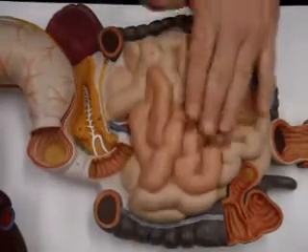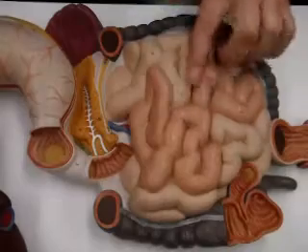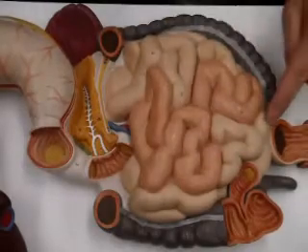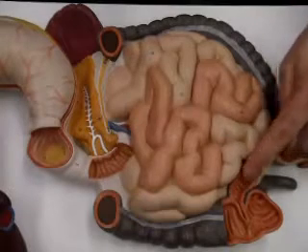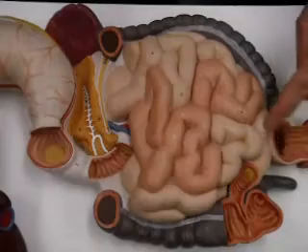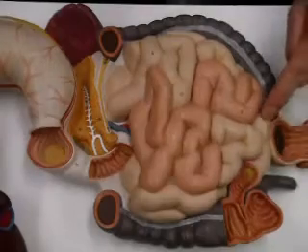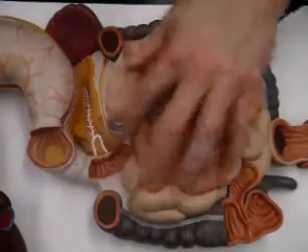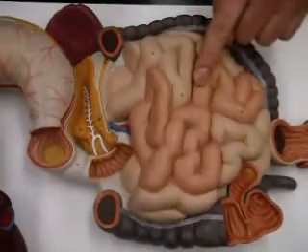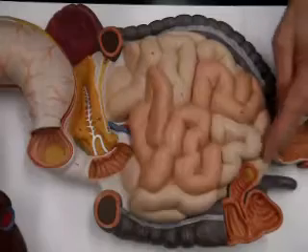The majority of the small intestine is called the jejunum. So all this here is the jejunum. And then here, where our small intestine is ending, this ending part of it is called the ileum. So this is the ileum. So all this is small intestine. This is the duodenum. This area here is the jejunum. And the bottom part here is the ileum.